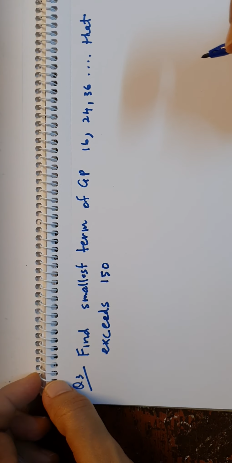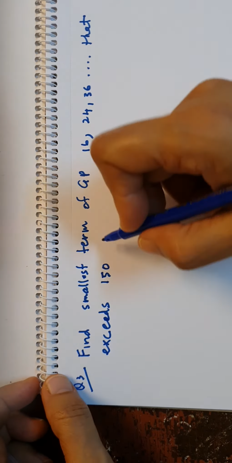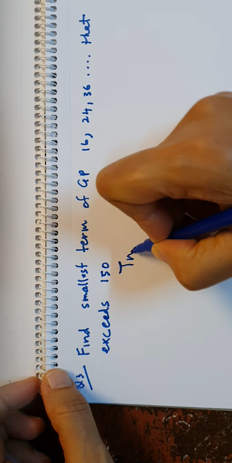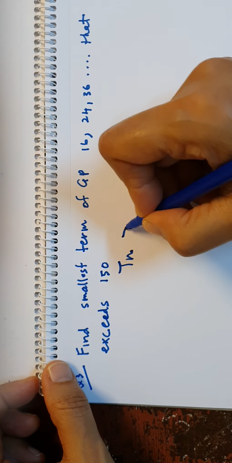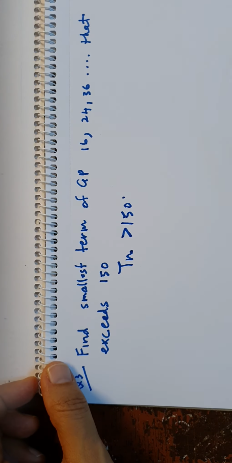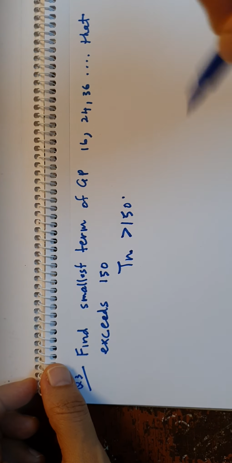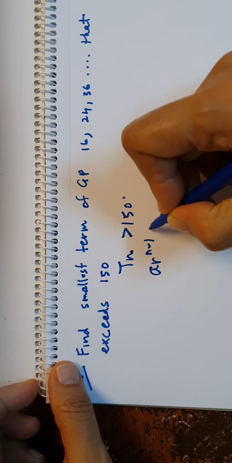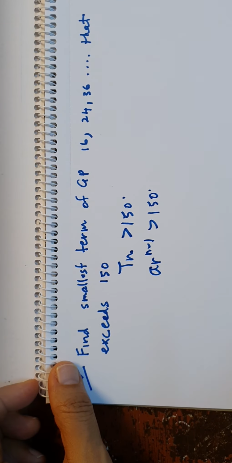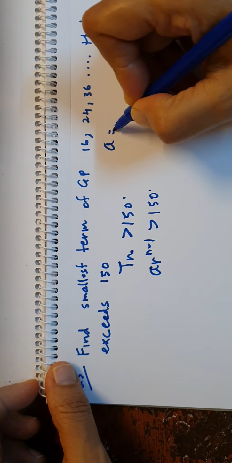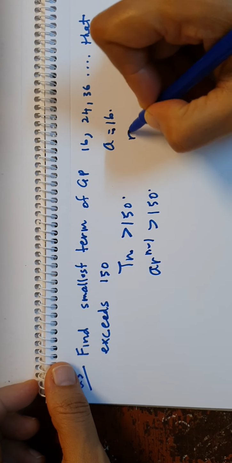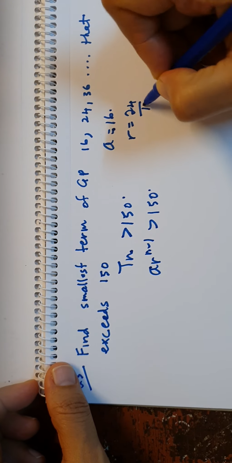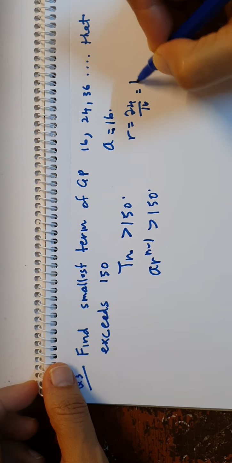Must exceed 150. Okay, the smallest term. So I'm going to write down, I want to exceed 150. I want to know which is the term that is more than 150. First step, I write my formula, ar^(n-1) more than 150. What is your a? My a is 16. What is my r? 24 over 16, which equals 1.5.